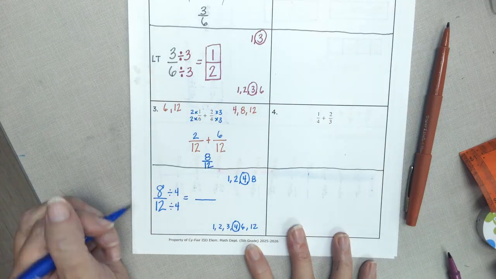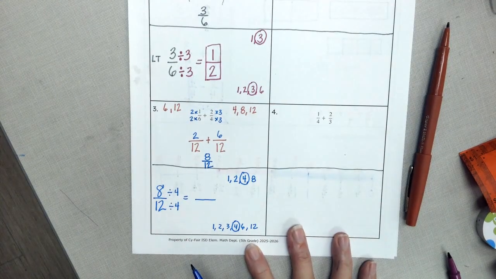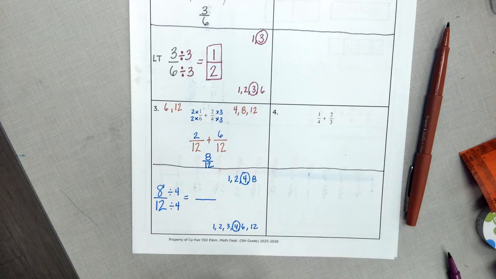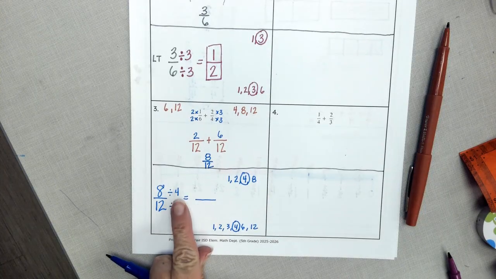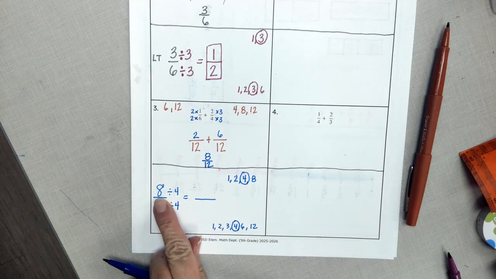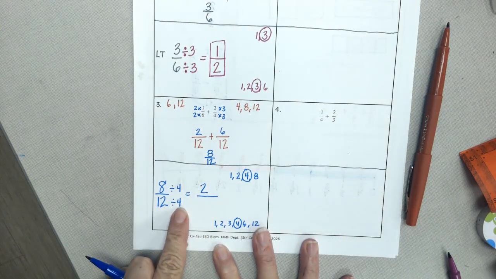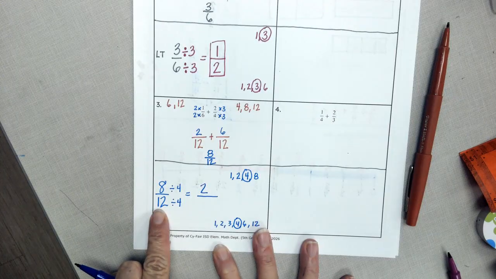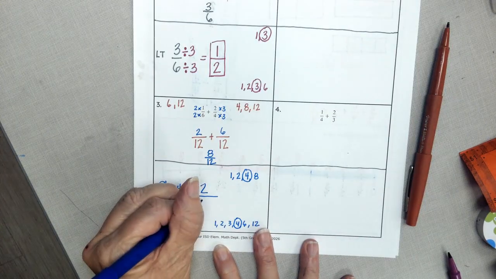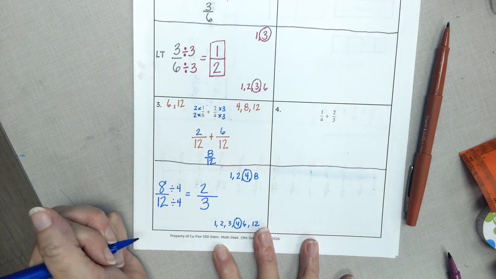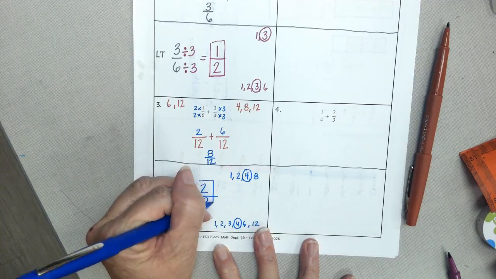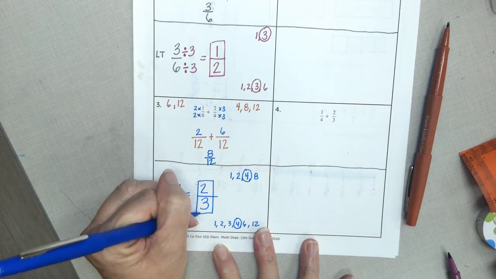I like to think about multiplying when I think about dividing because it's easier for me. So what times 4 can give me 8? Yes? 2. What times 4 will give me 12? Yes? 3. What is my new fraction name for this? 2/3.